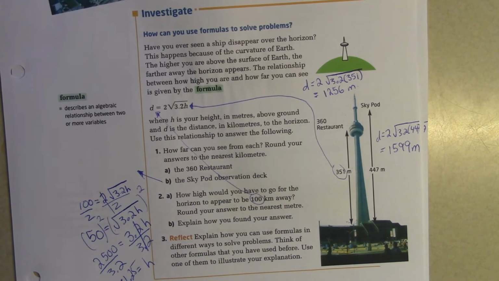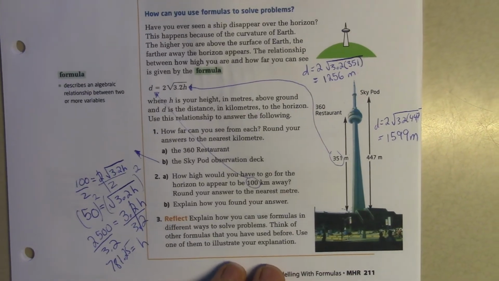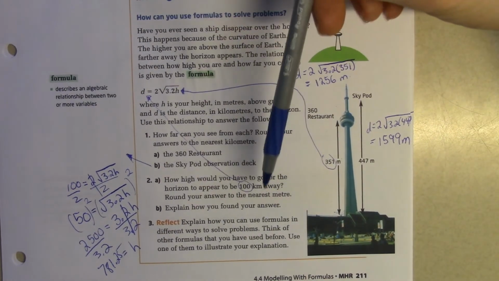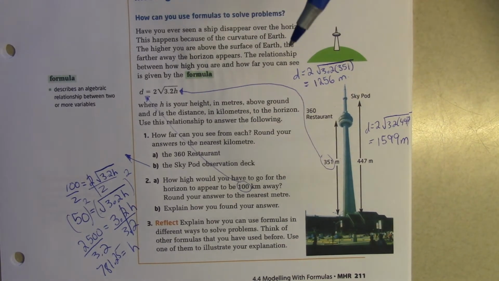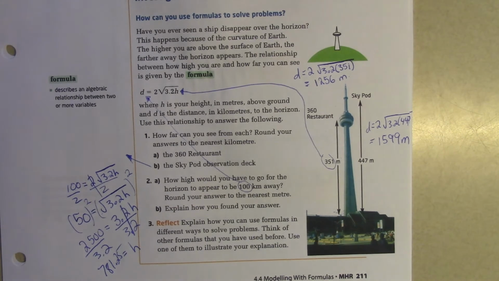That means then how high we'd have to go for the horizon to appear 100 kilometers away. We would have to go to a height of 781 kilometers. It's very, very high.